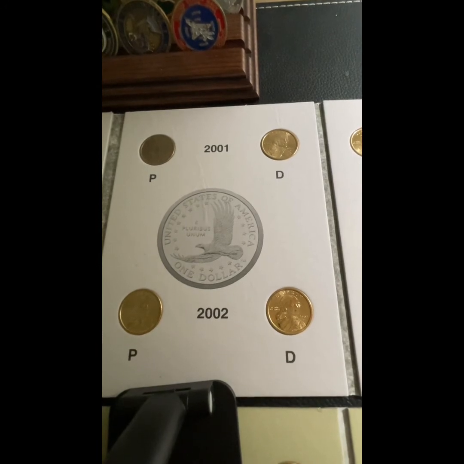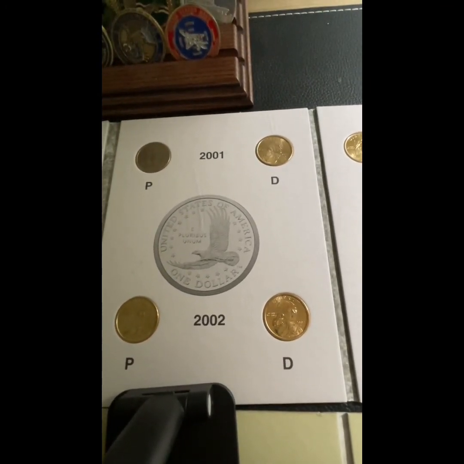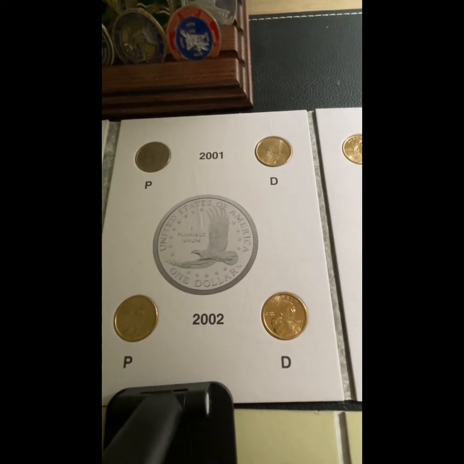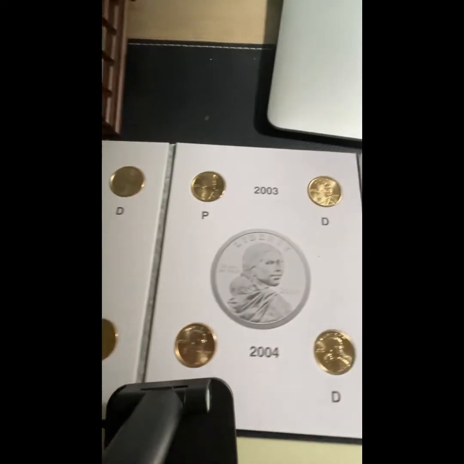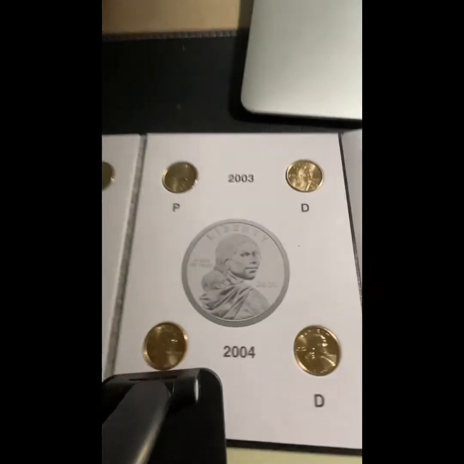So if you go through a roll of dollars, you'll find a lot of 2000s and 2001s, but if you find anything 2002 through 2008, I would definitely hold on to those, because those are not intended for circulation. Again, 2003, 2004.